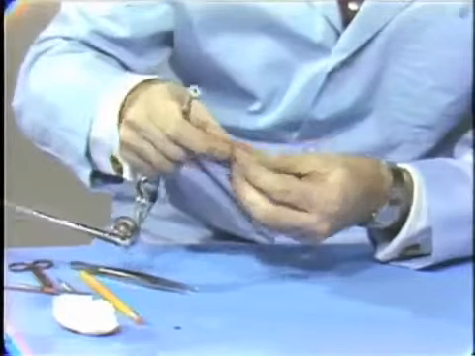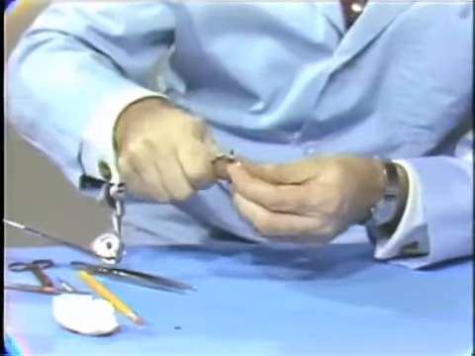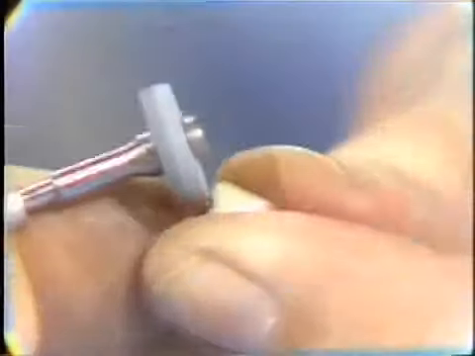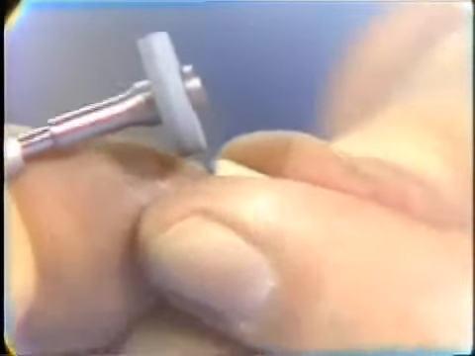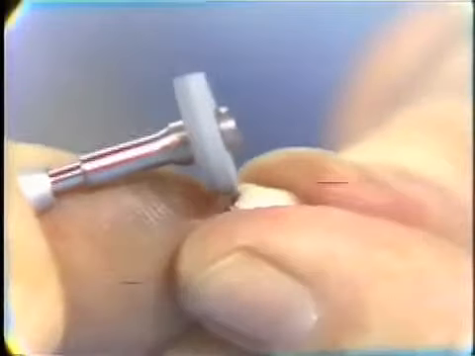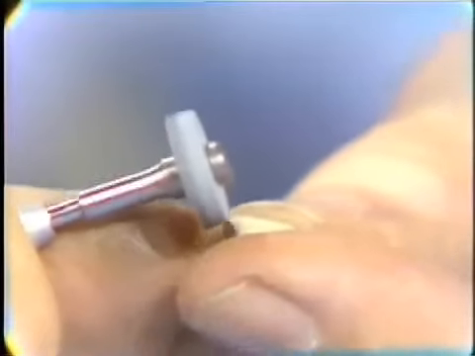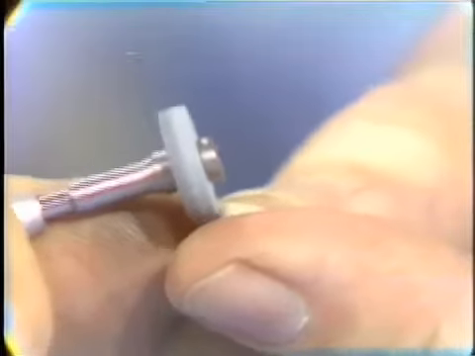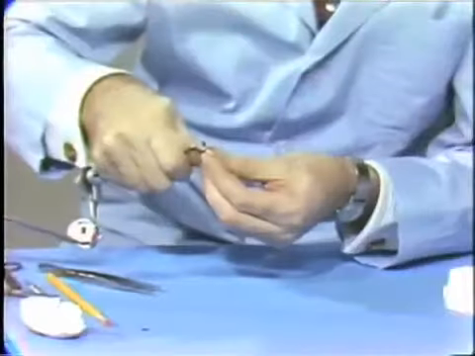The heatless stone can also be used to go around the periphery in any areas where it's not completely adapted, perhaps in the areas of those bevels where it's not cut back far enough. Using the edge of a nice new stone, you can make slight adjustments to the overlapping metal edge here, just to cut it back so it is just level with the occlusal table of the porcelain pontic.